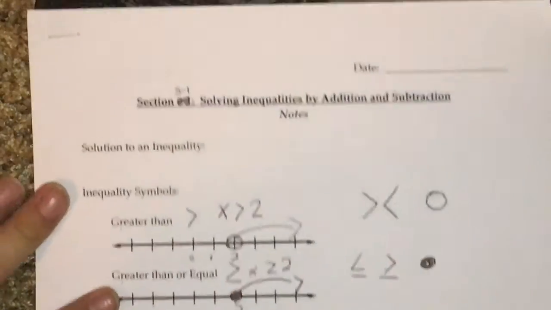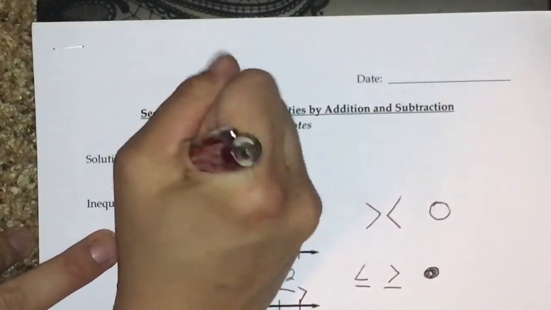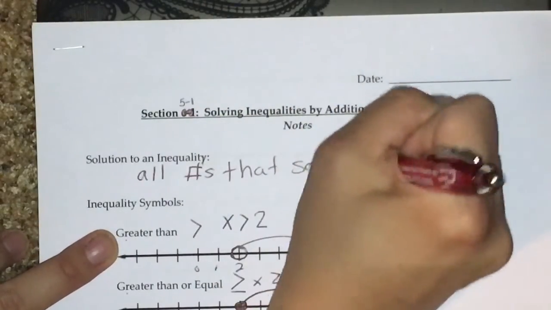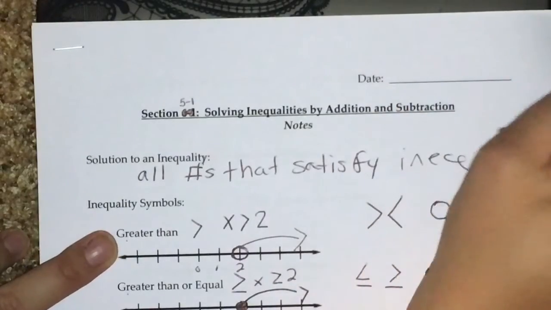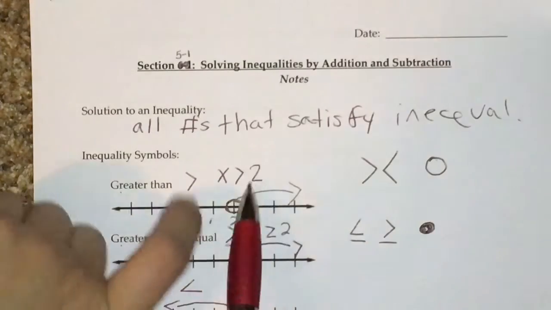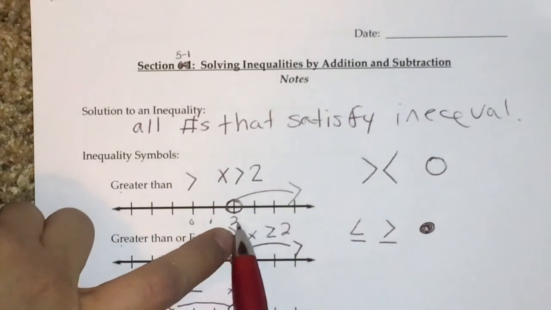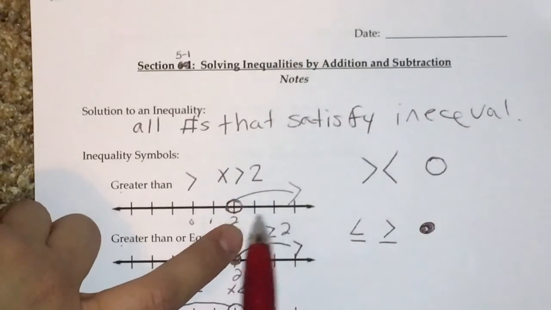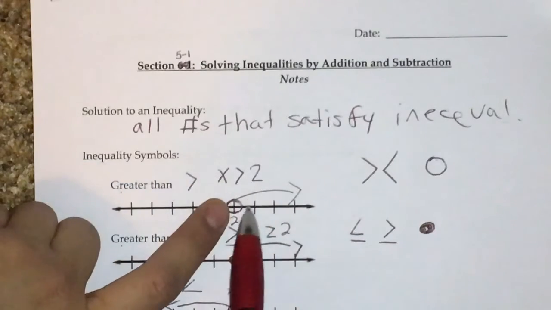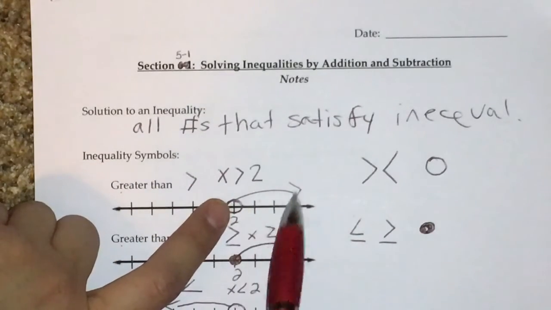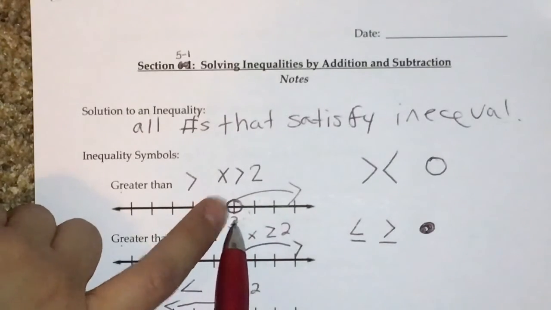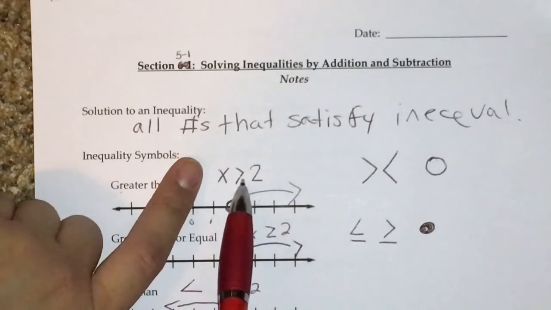Moving up to the top here, the solution to an inequality is all numbers that satisfy the inequality. For example, for x is greater than 2, any of the numbers that are greater than 2 are going to work for this inequality. I could plug in 3. 3 is greater than 2. I could plug in 4. 4 is greater than 2. Okay, any of the numbers on this side of my dot are going to work. However, 2 is not going to work because 2 is not greater than 2.